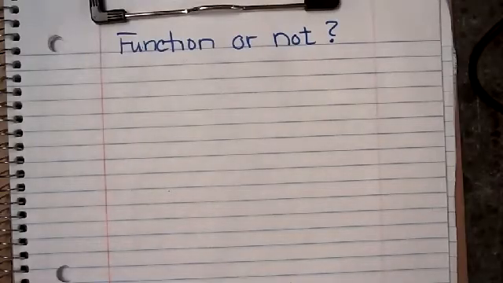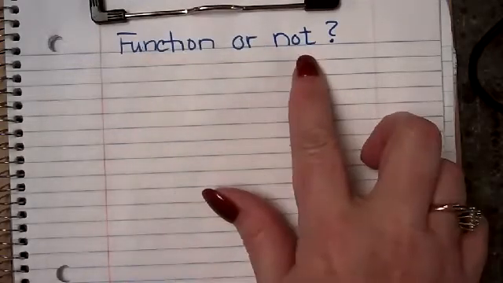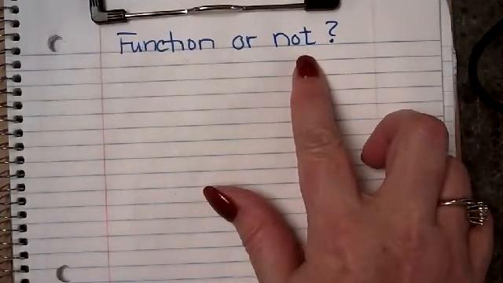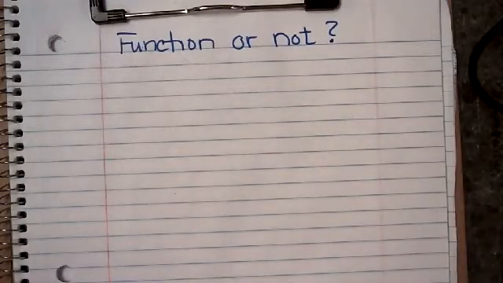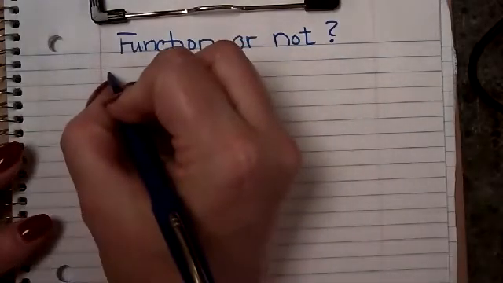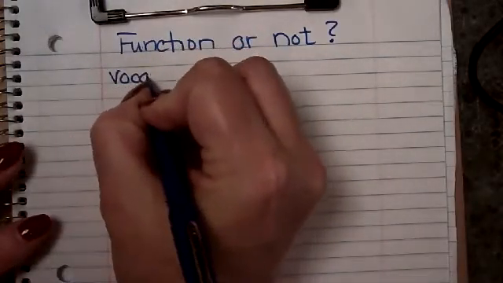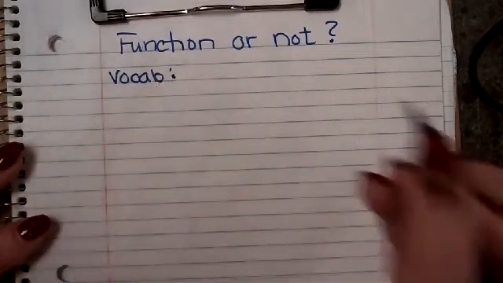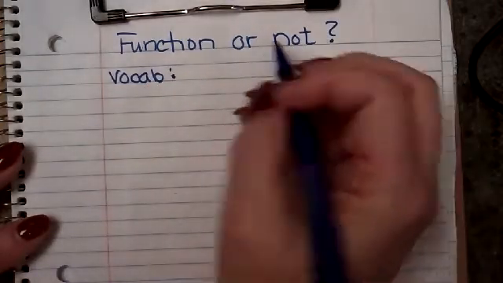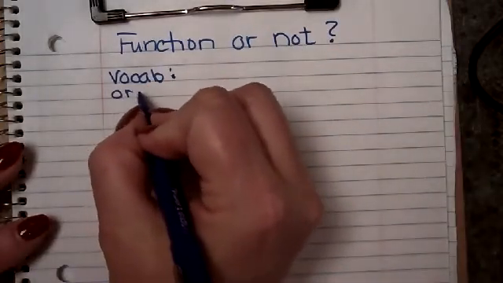This is the video next that's going to go with our lesson about whether a set of ordered pairs is a function or not. Okay, so first thing we need to do is take care of some vocabulary words. Okay, now we're going to be talking about ordered pairs.